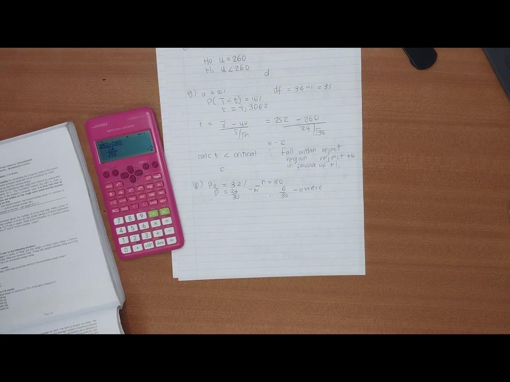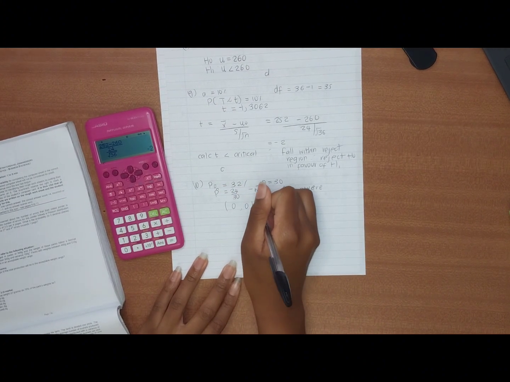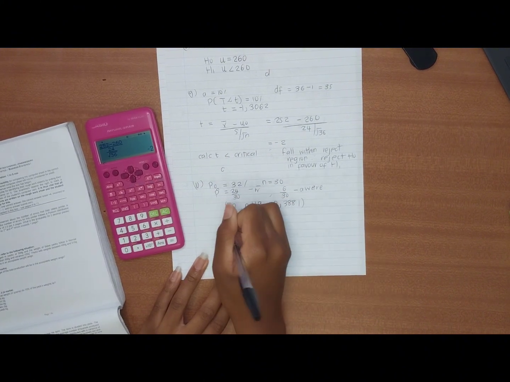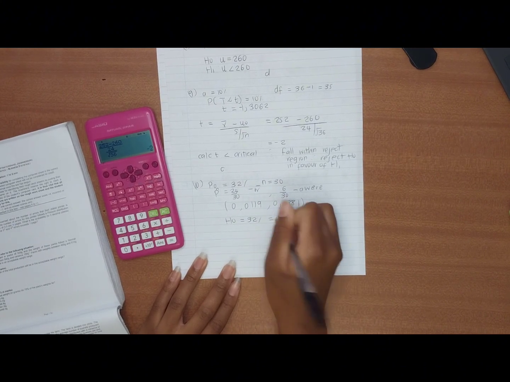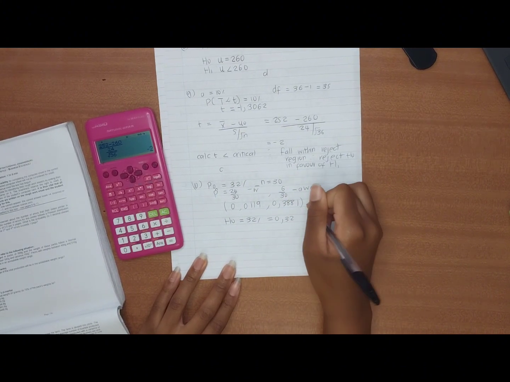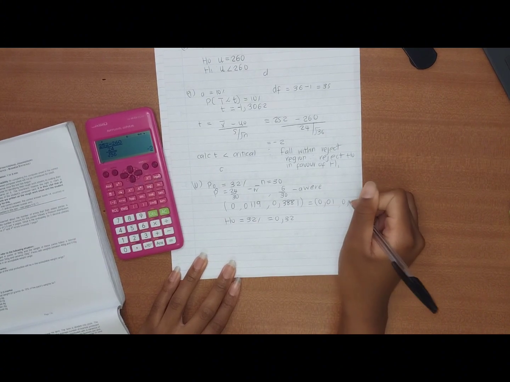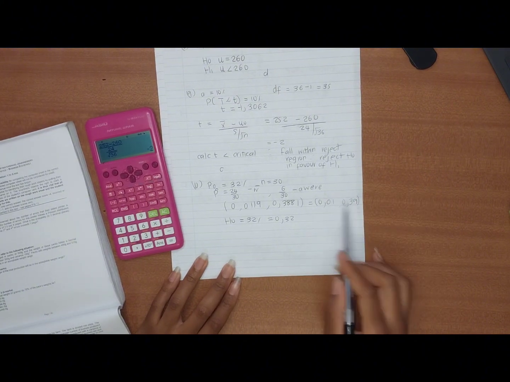What you have to do is check if H0 falls within the interval. The interval is 0.0119, 0.3881. My H0 is 32%, which is 0.32. Let's put this into 2 decimal places: 0.01, 0.39. Does 0.32 fall within the interval?